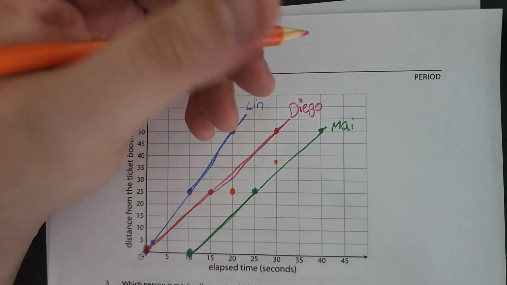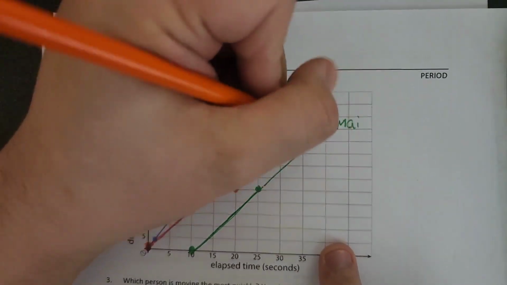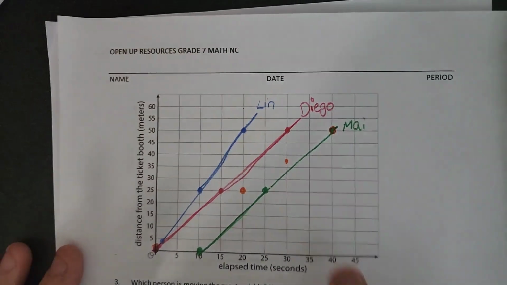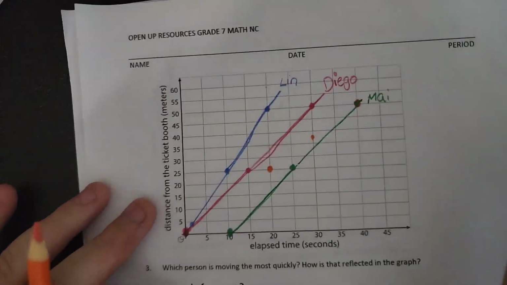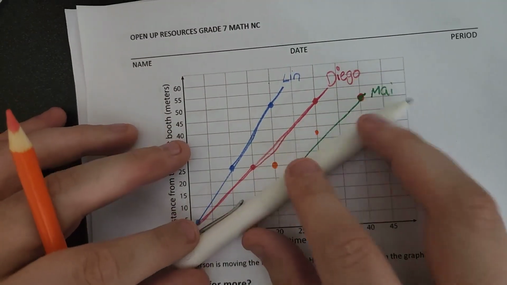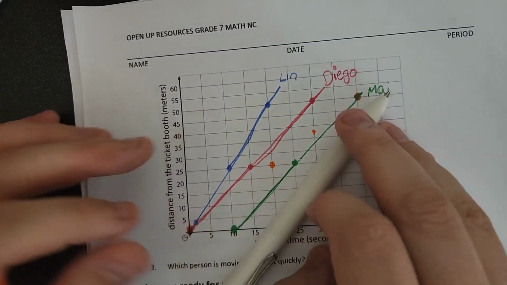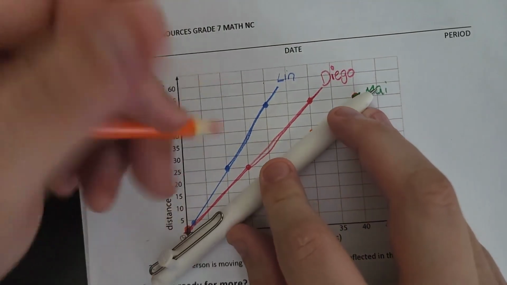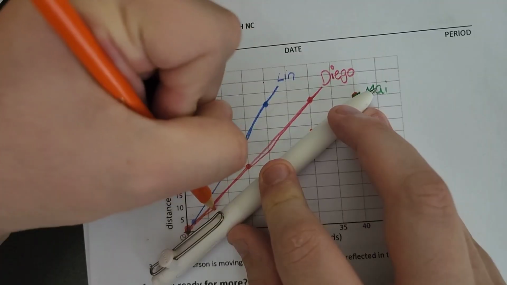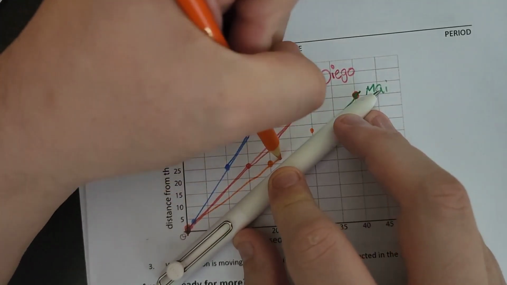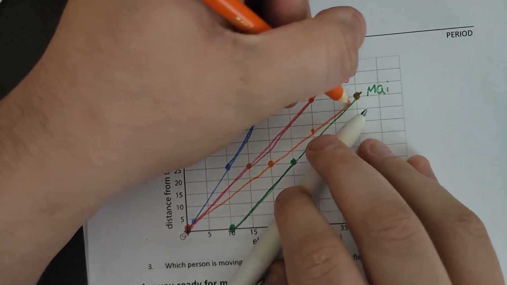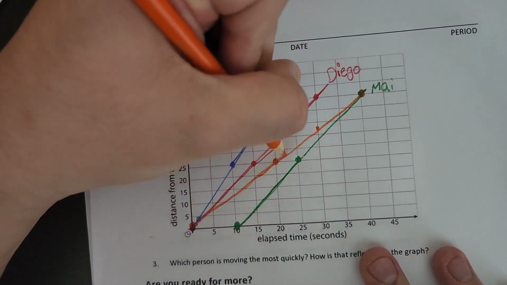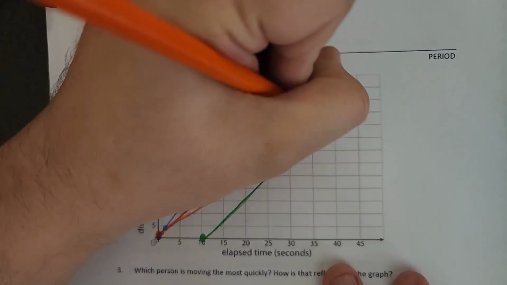And then, at 40 seconds, he was at 50. Okay? So I'm going to use my handy dandy ruler. Okay, and who was the orange? That was Tyler.